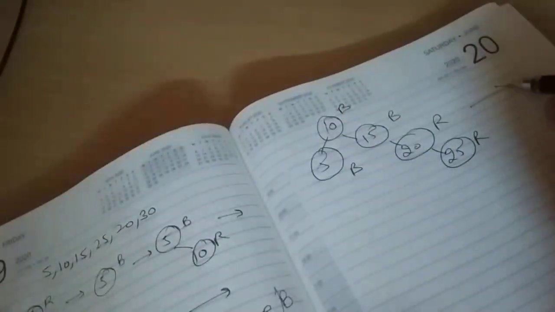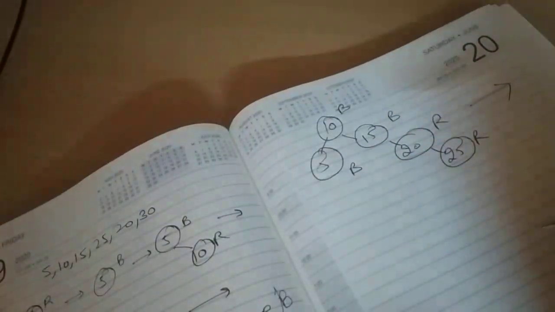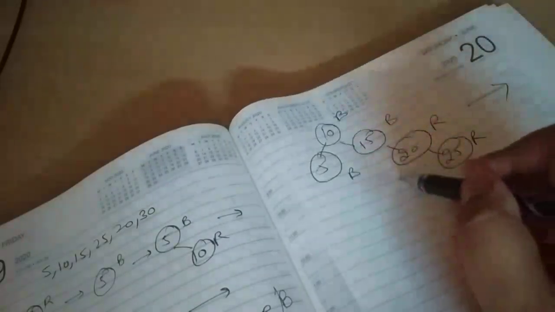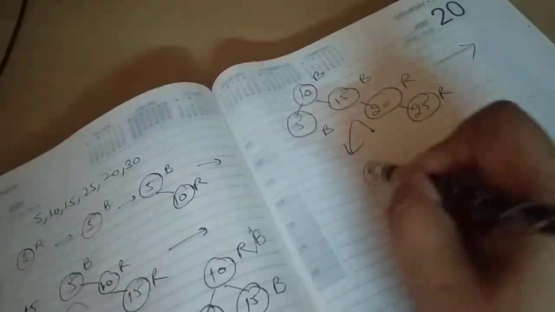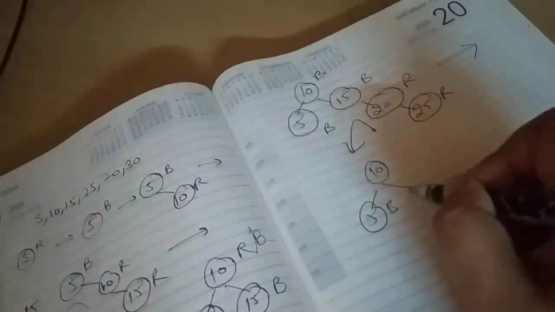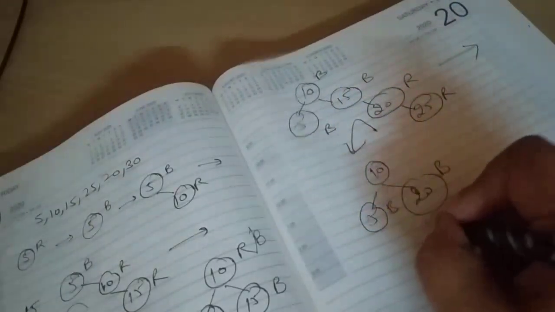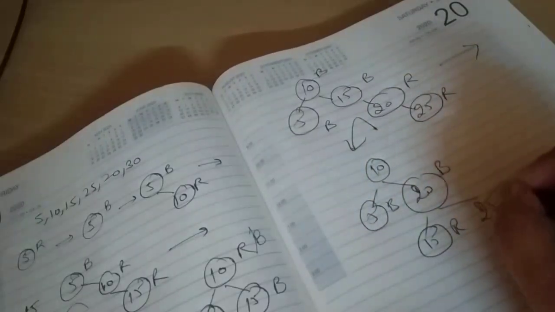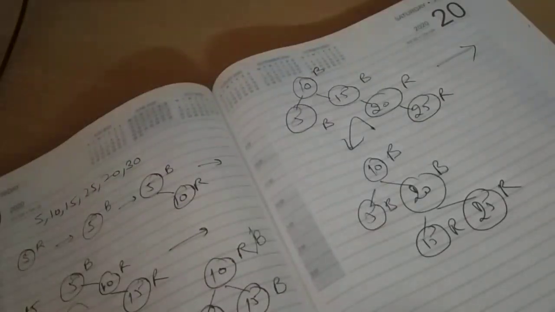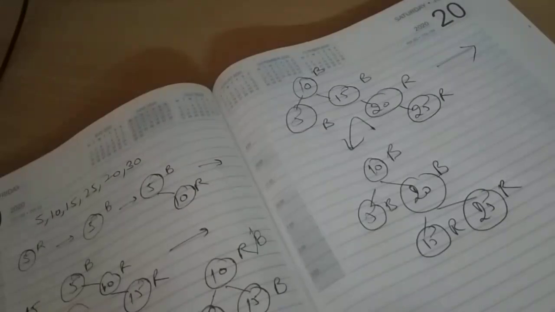So the uncle color is black and it is an inline child, so what we will do is rotate the grandparent in the opposite direction. So this would be 10, 5 is of black color, 20 is of black color, 15 red, 25 red and 10 is of black color. When we rotate the grandparent, we will change the color of the grandparent from black to red and the 20 node color is changed from red to black.